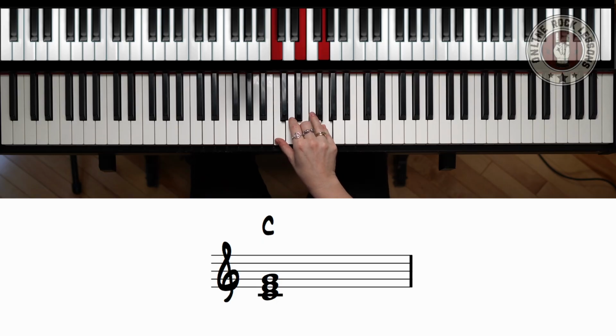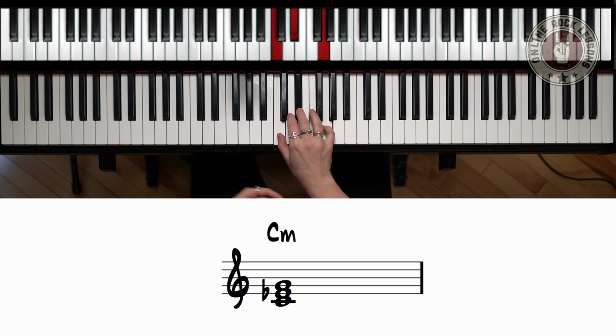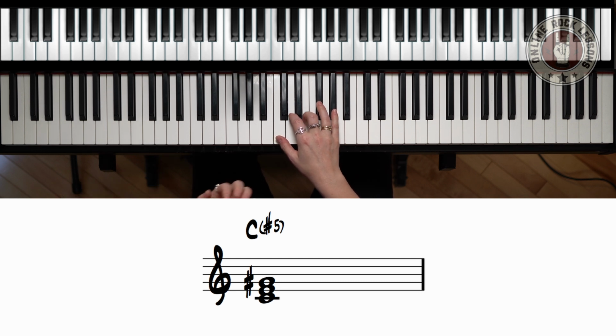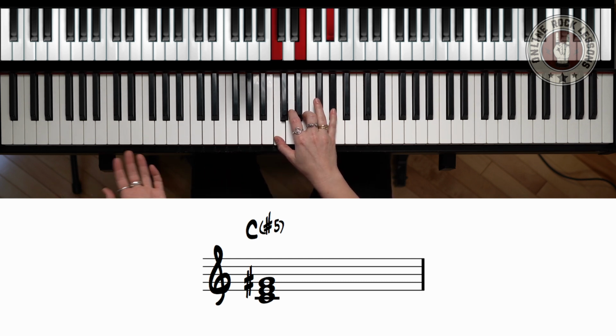Alright, so there you go for the 4-chord triads you must learn. Let's just recap. We have a major chord here, and we need the first, the third, and the fifth note of the major scale. If you want a minor chord, we need the first, the flat 3, and the 5 of the major scale. If we want a minor flat 5, we need the first, the flat 3, and the flat 5 of the major scale. And if we want an augmented chord, we need the first, the third, and the sharp 5 of the major scale.